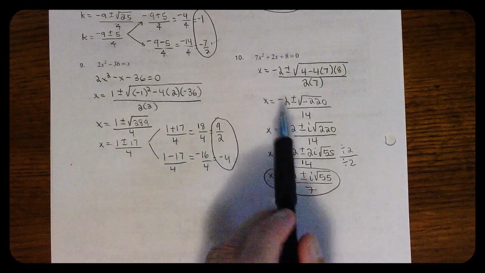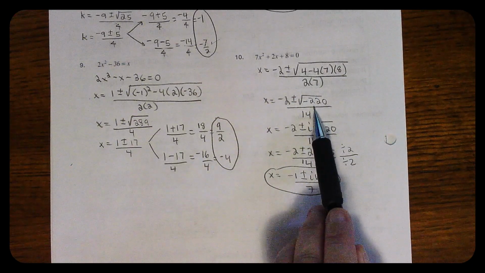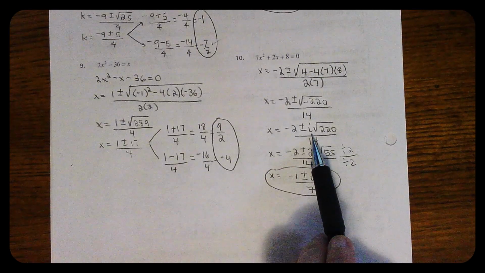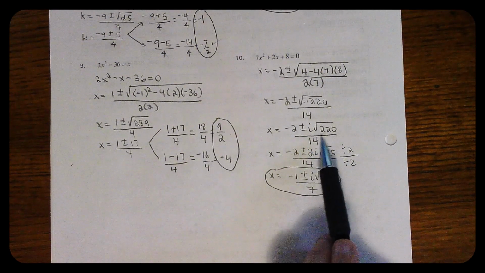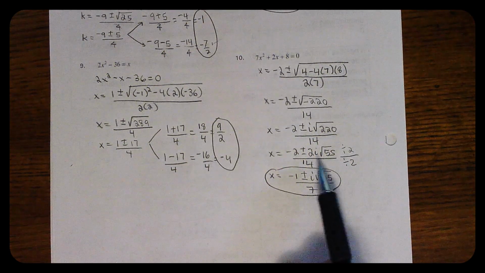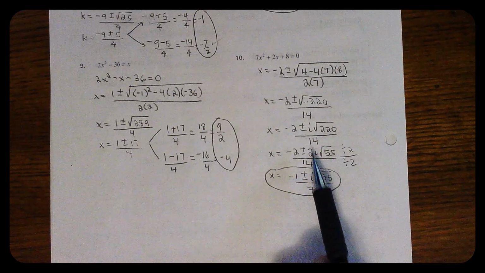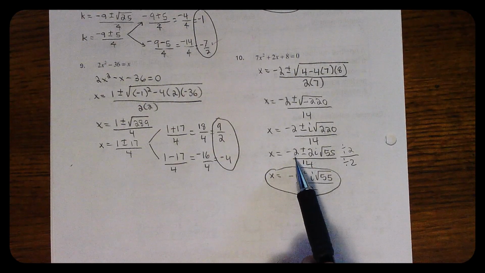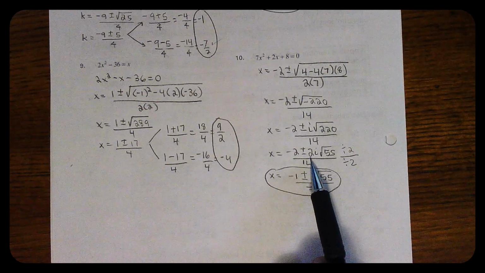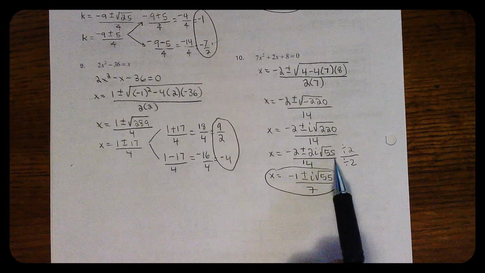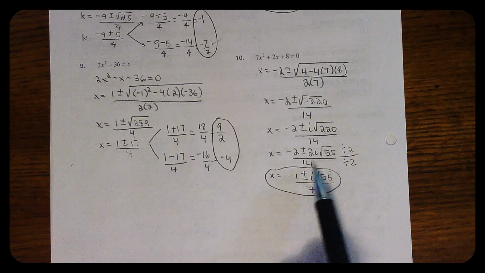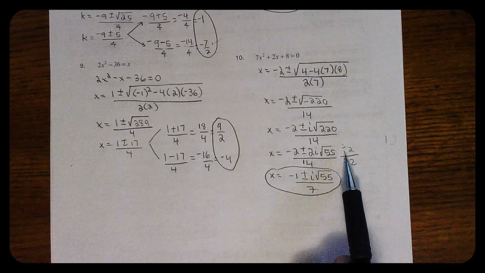All right, but number 10, I ended up with a negative 220 as my discriminant. So I pulled the i out, and then the square root of 220, I put it in the calculator. That's 2 square root of 55. So this is 2i square root of 55 over 14. So we got negative 2 plus or minus 2i square root of 55 all over 14. Well, then I noticed that the negative 2 and the 2 and the 14 can all be reduced by a factor of 2.